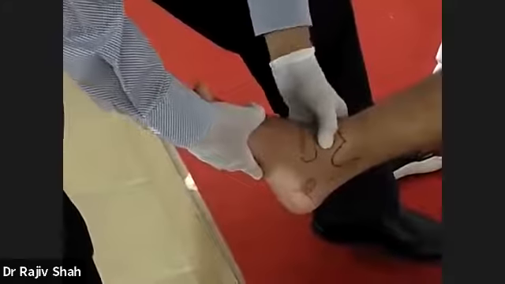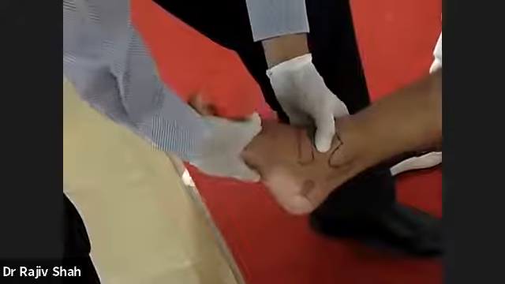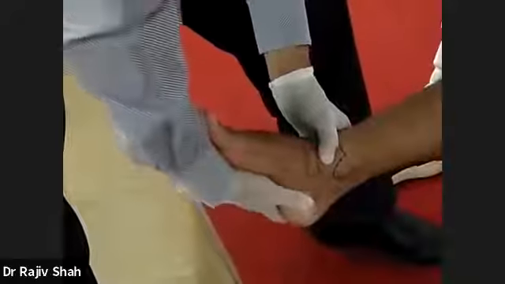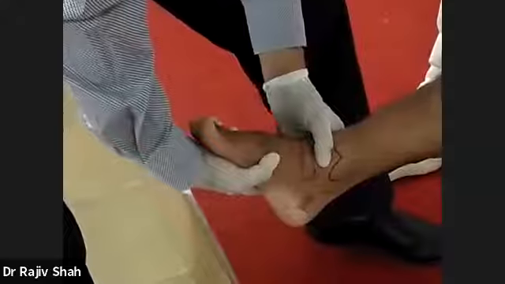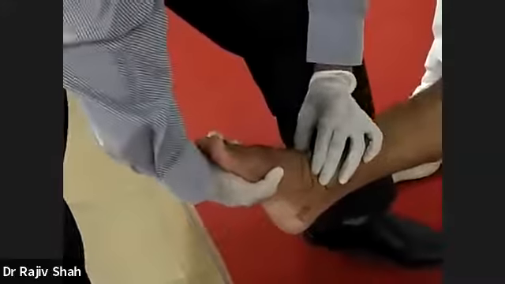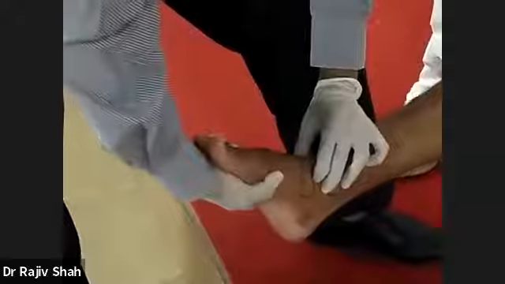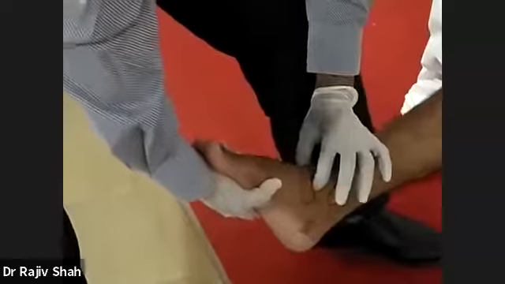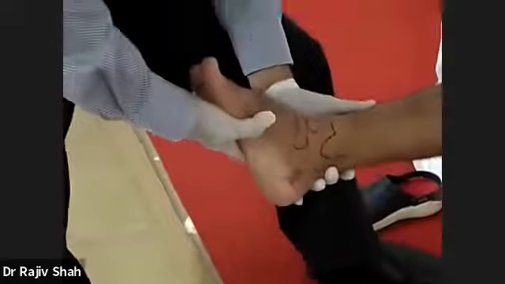So put one thumb onto the talonavicular joint, hold the heel in neutral position, and then manipulate the foot with your hand over the talus head. You manipulate the foot into abduction and adduction and palpate whether the movements are occurring at the talonavicular joint or not. So these three are the very vital movement evaluations in foot and ankle.